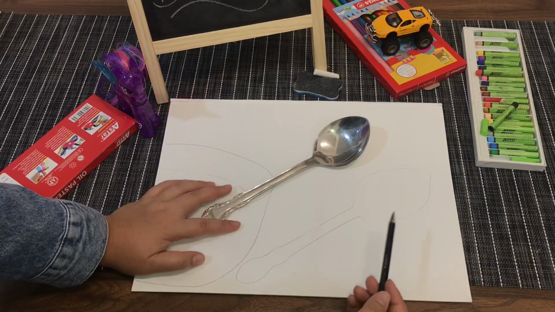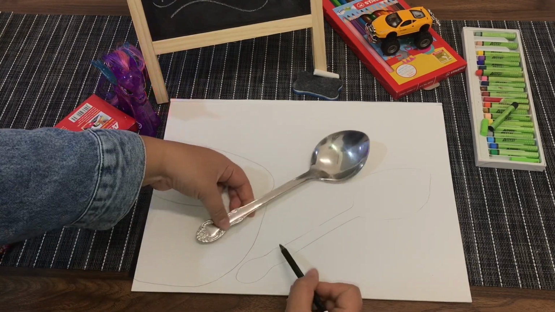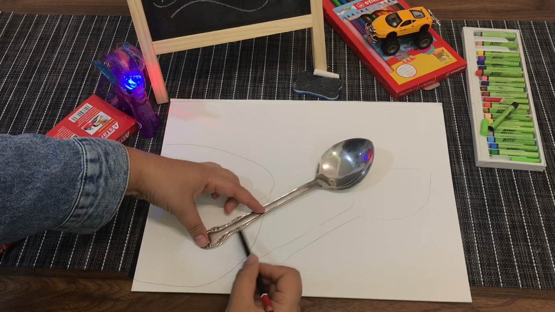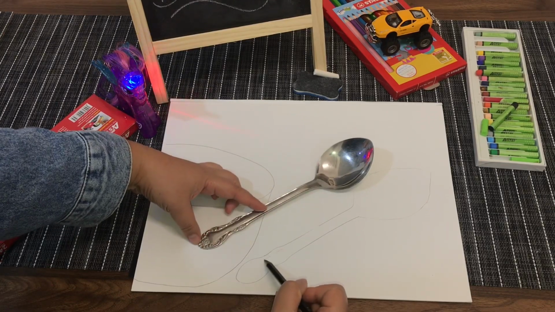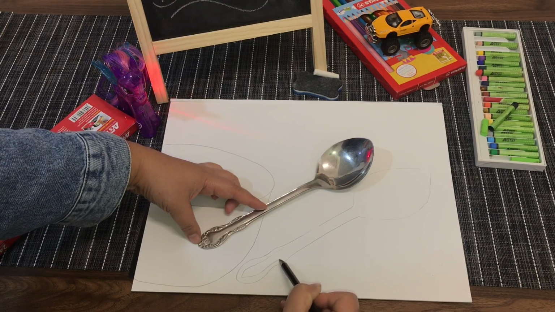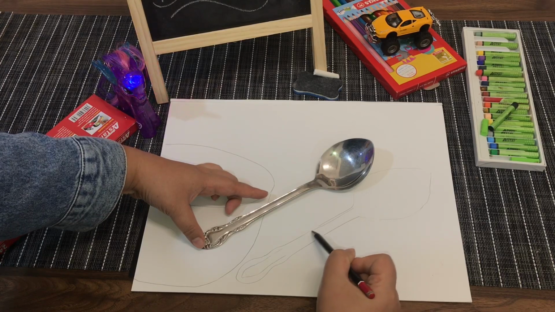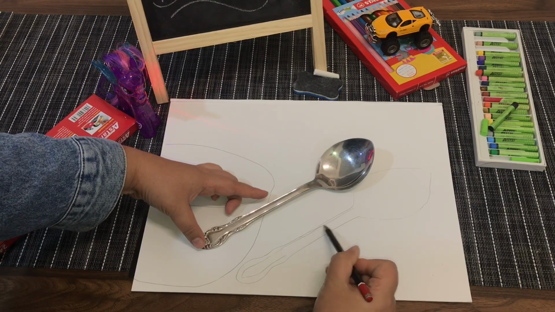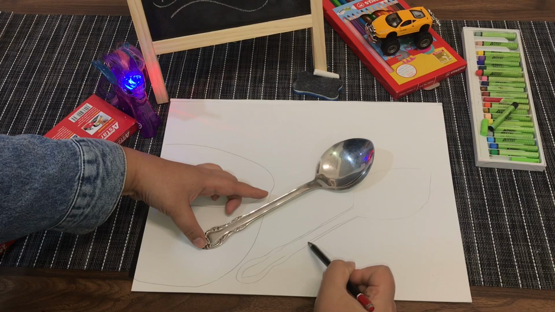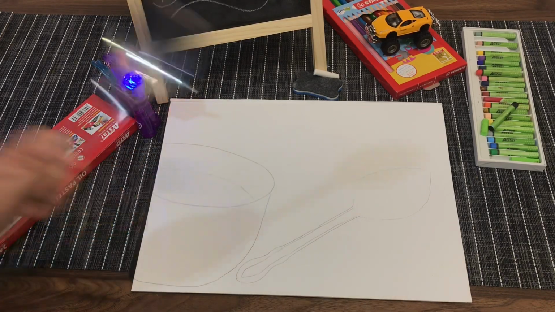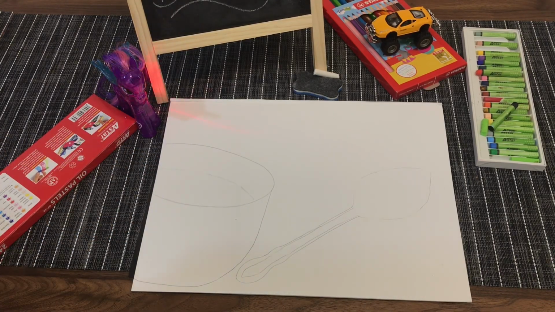Okay, now next one, later on you can add these details. If you want to use these details, then you can add them on. So for example, the details all the way until here. Okay, right, next one.